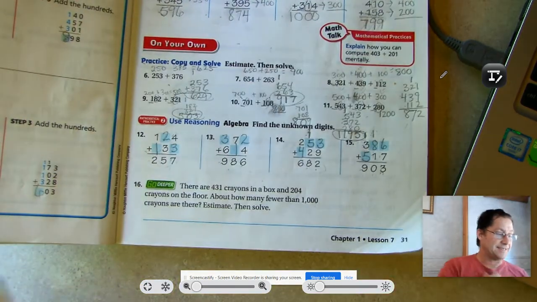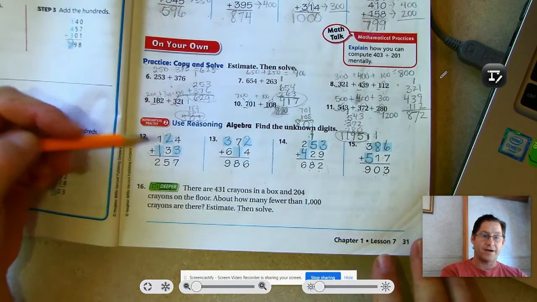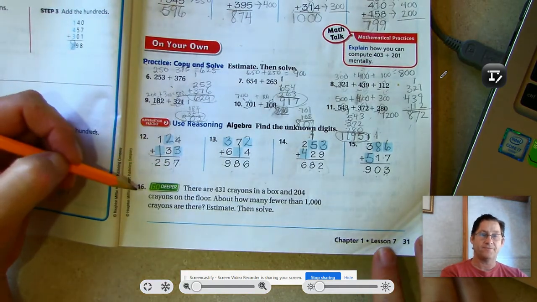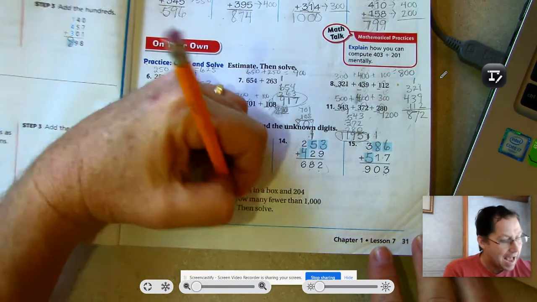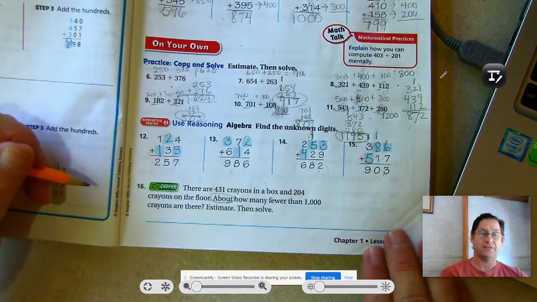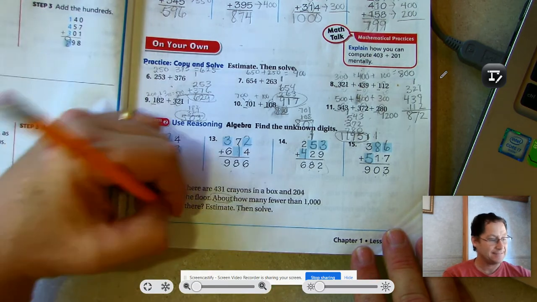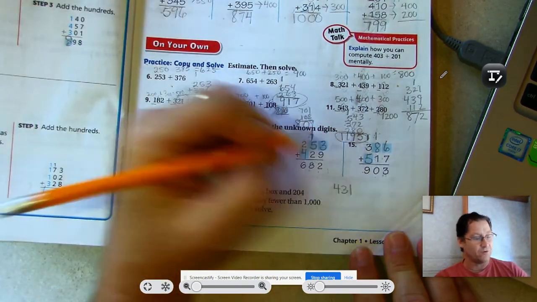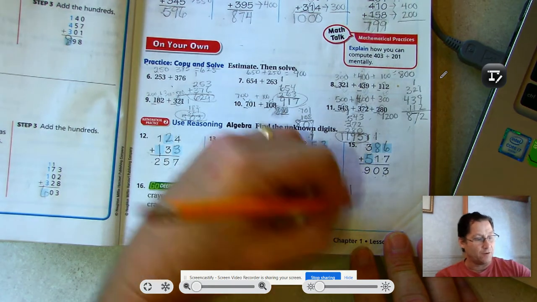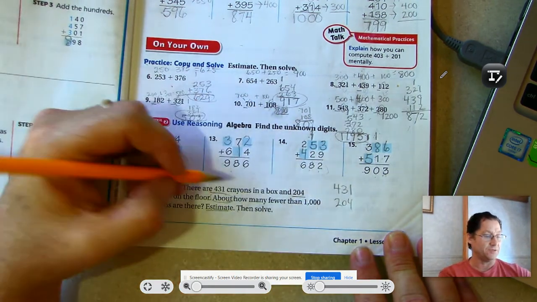All right, 16. There are 431 crayons in a box and 204 crayons on the floor. About how many fewer than 1,000 crayons are there? Estimate, then solve. So 431 and 204. I need both of those numbers.